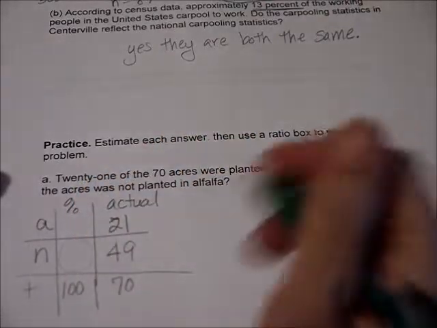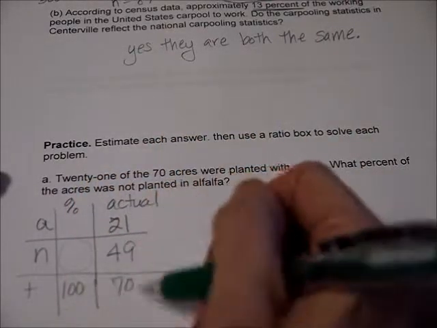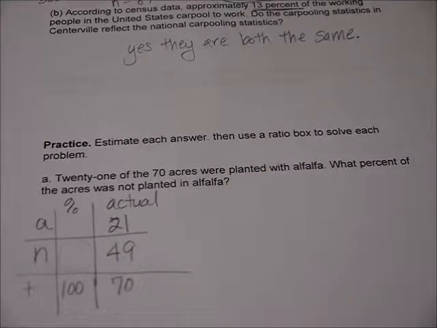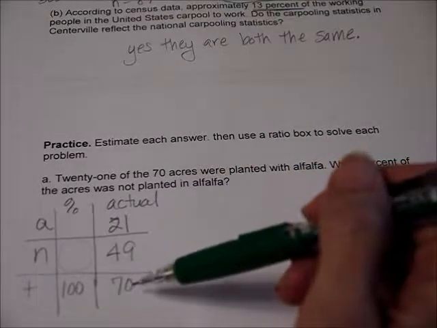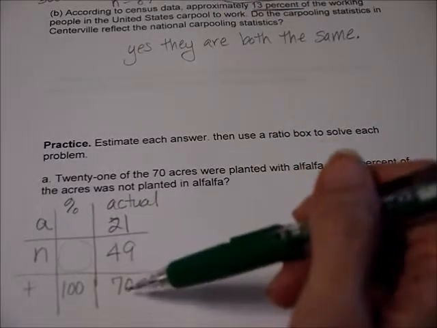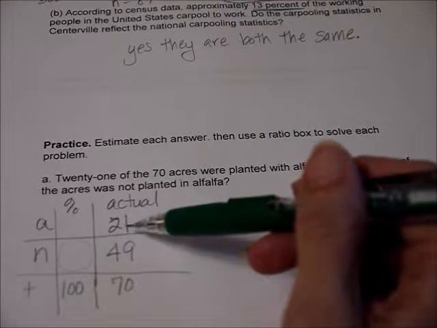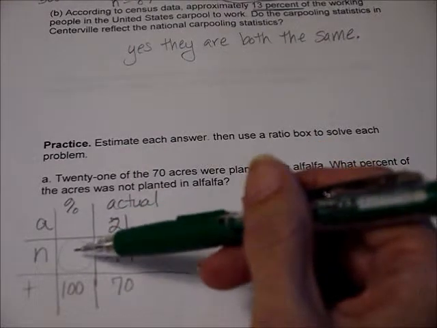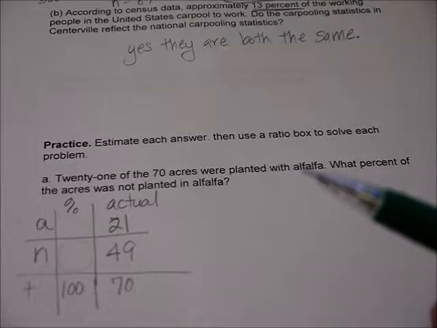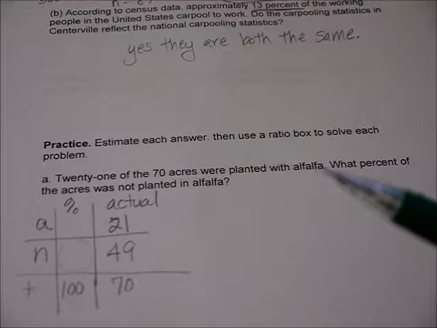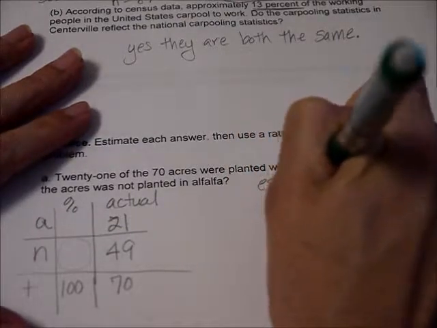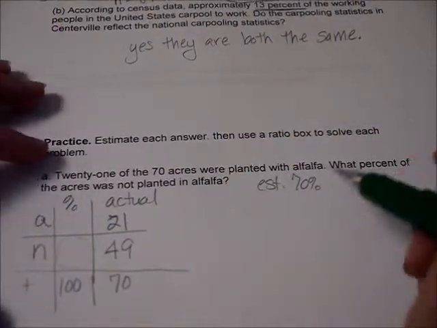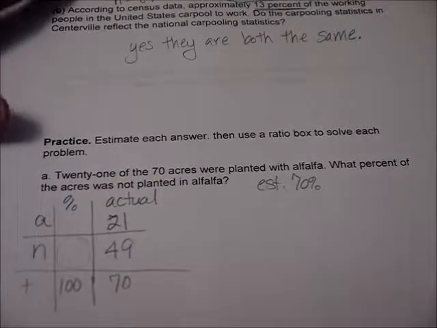Okay. And so now we have what we need to set it up. It says estimate though. Okay. If 21 out of 70 had alfalfa, I would guess, oh, I don't know, is that like less than half? Maybe 30%, so 70% was not alfalfa. That's my estimate. Okay, the reason they want you to estimate is so if you get an answer, you can tell if it's way off and if you made a mistake.